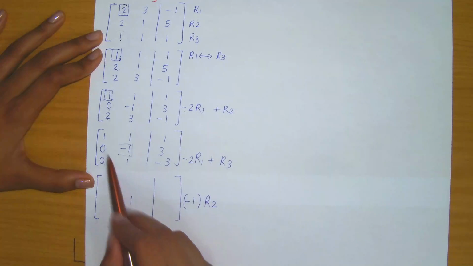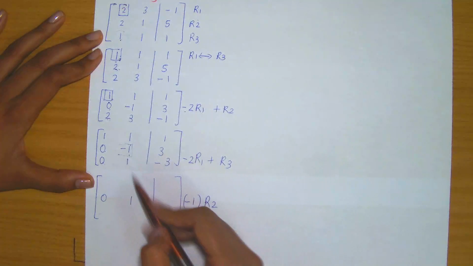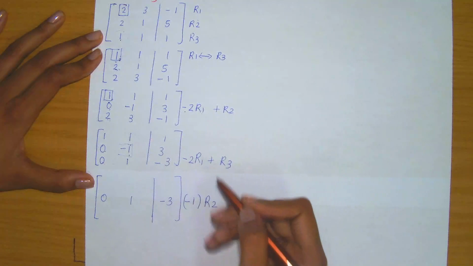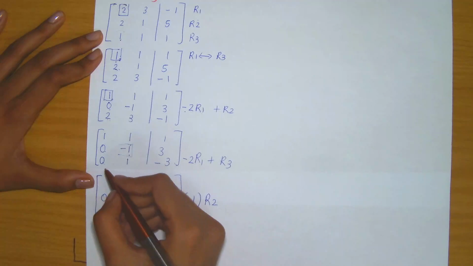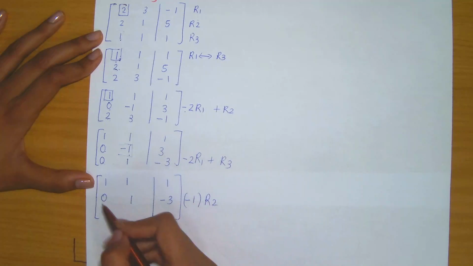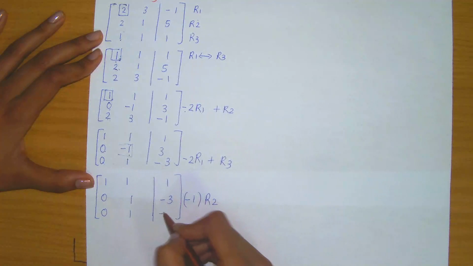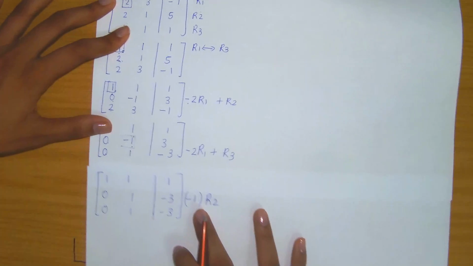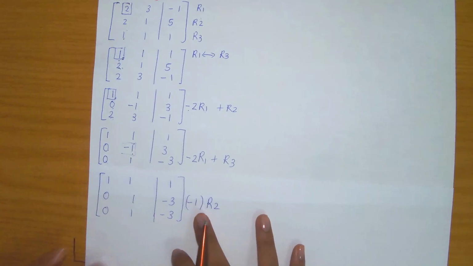So let's do that. Minus 1 times 0 is 0. Minus 1 times minus 1 is positive 1. Minus 1 times 3 is negative 3. And we will leave the remaining rows unchanged. So I'm just copying down row 1 and I'm copying down row 3. So that is all that I had done. Right, continuing with our process.